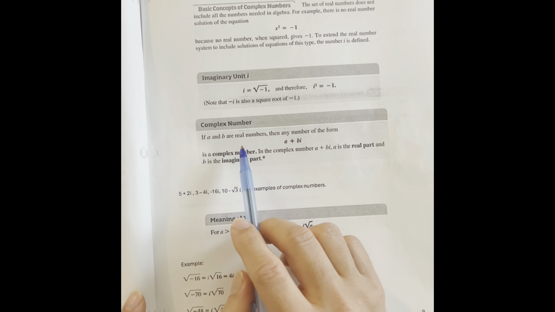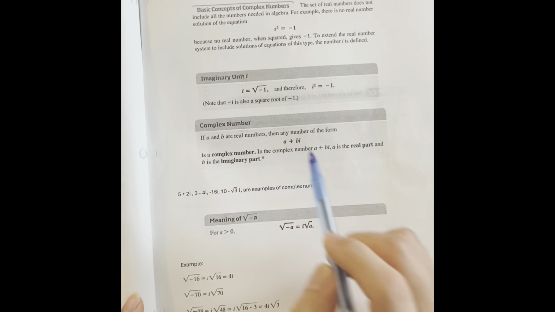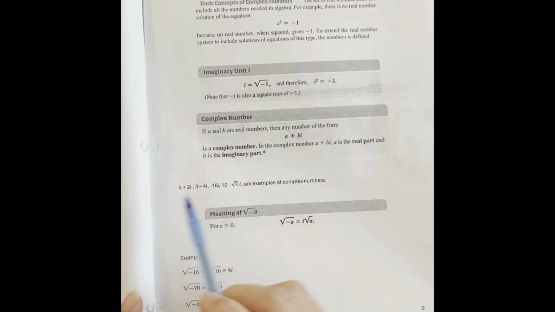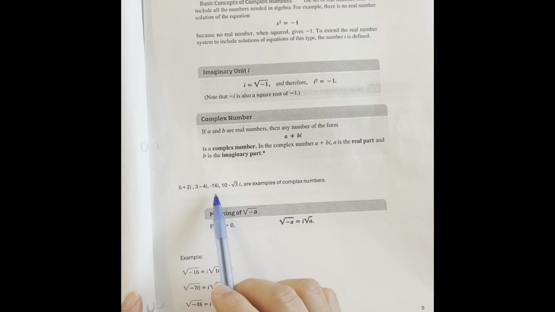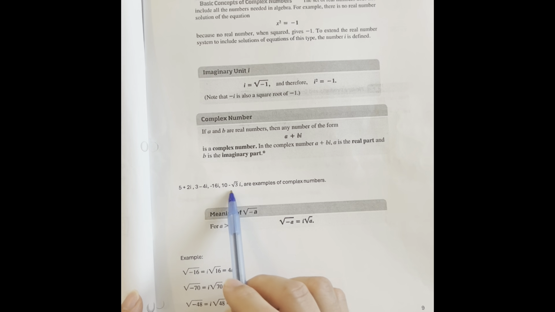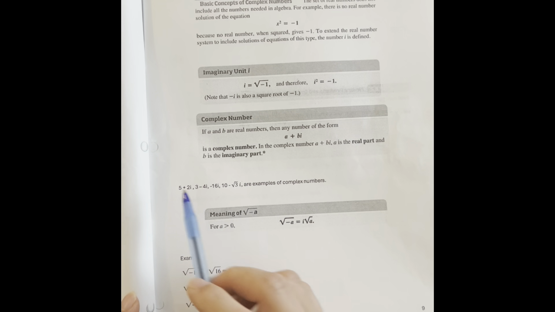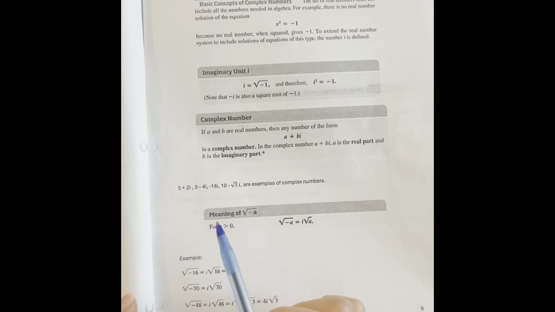And complex numbers are numbers in this form: a plus bi, where a and b are real numbers. For example, 5 plus 2i, 3 minus 4i, minus 16i, 10 minus 3i. These are examples of complex numbers. So 5 would be the real part, and 2i would be the imaginary part of the complex number.